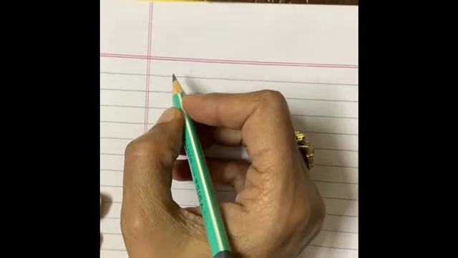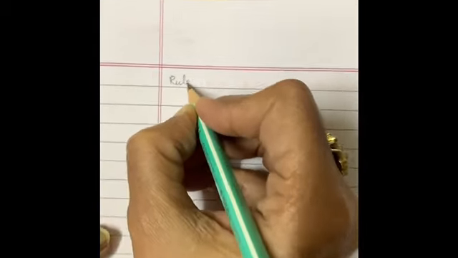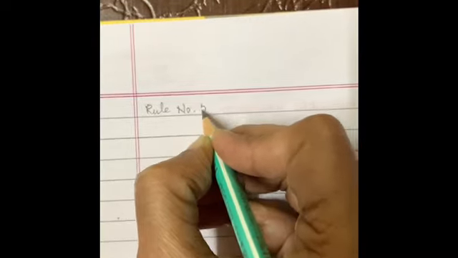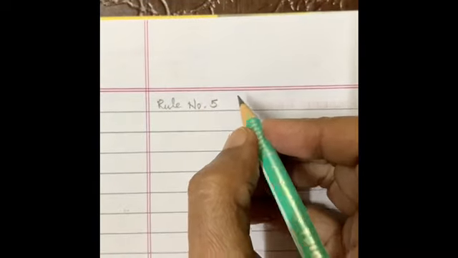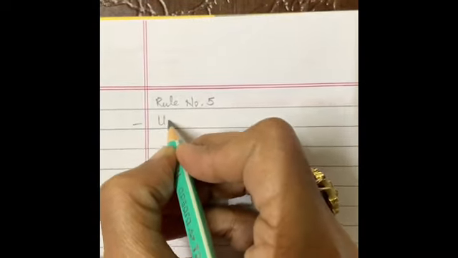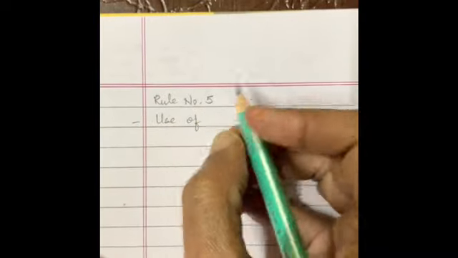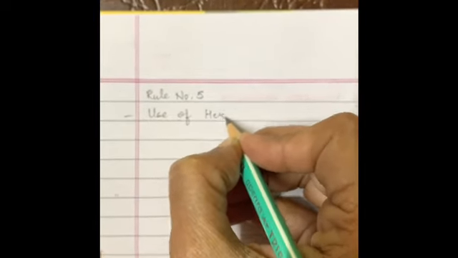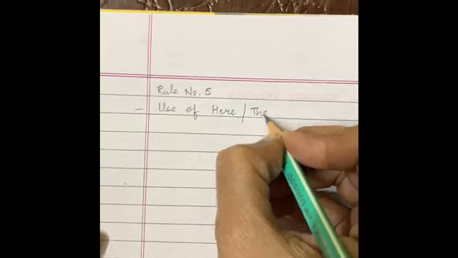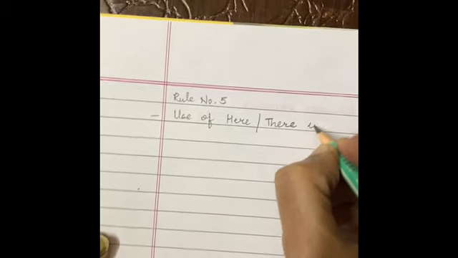And now, the next rule coming up is rule number 5. And that is use of here or there in the sentences.